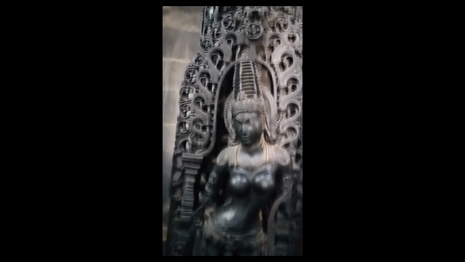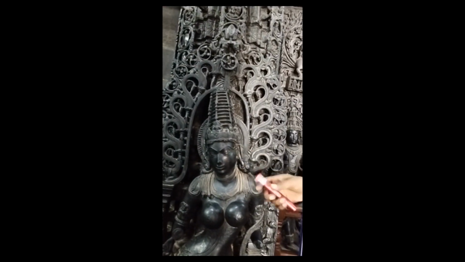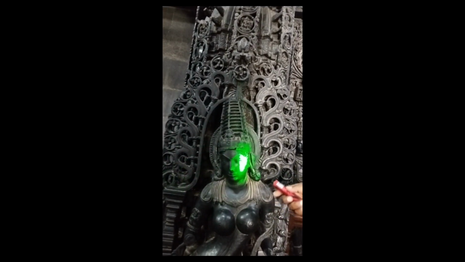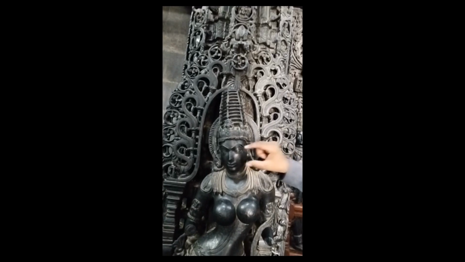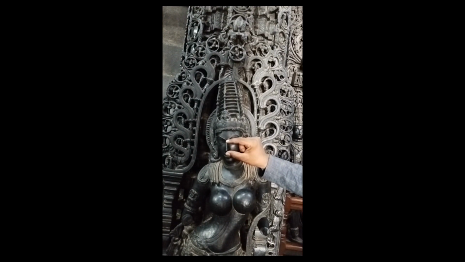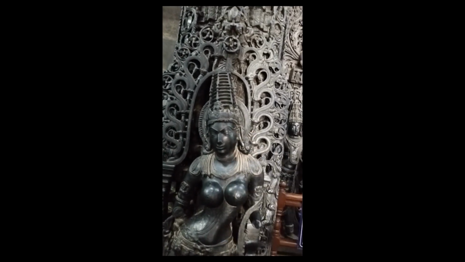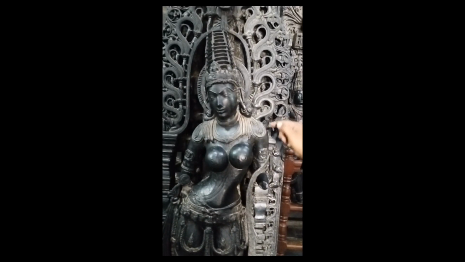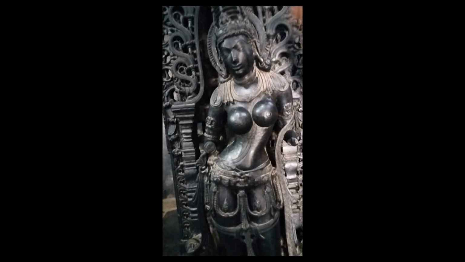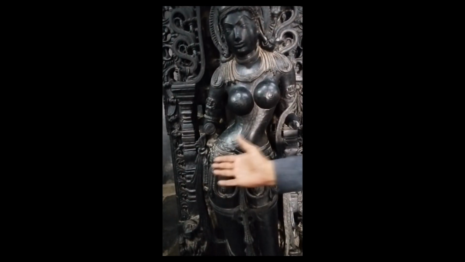Look at her beauty. Look at the eyebrows, like a bow. Look at the eyes, like a fish. Look at the nose, just one-third of the face, and the face is one-seventh of the body. Look at the narrow shoulder, the breast closed and elevated, the waist just the measure of your palm, huge hips, and the legs.